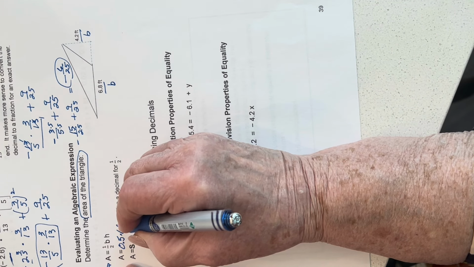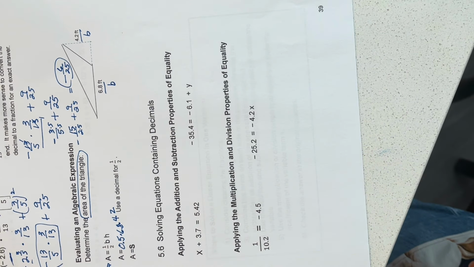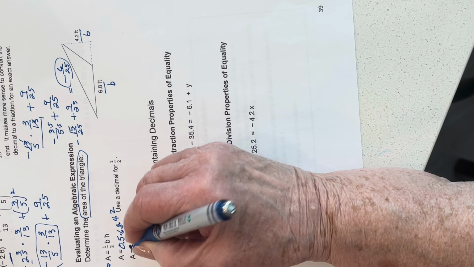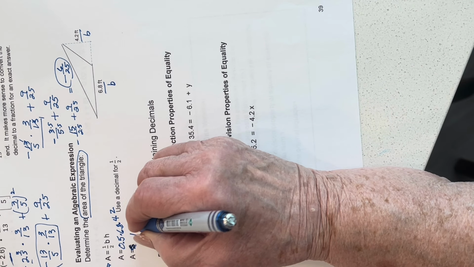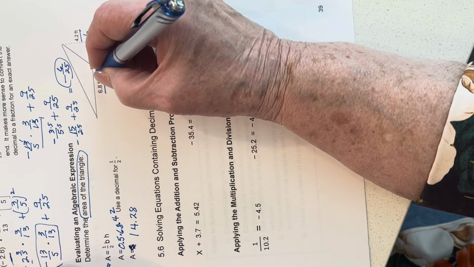6 8/10, 4 2/10. I really didn't leave enough room, did I? So I'm just going to multiply that on my calculator. Times 4.2. And I'm getting 14 28/100.